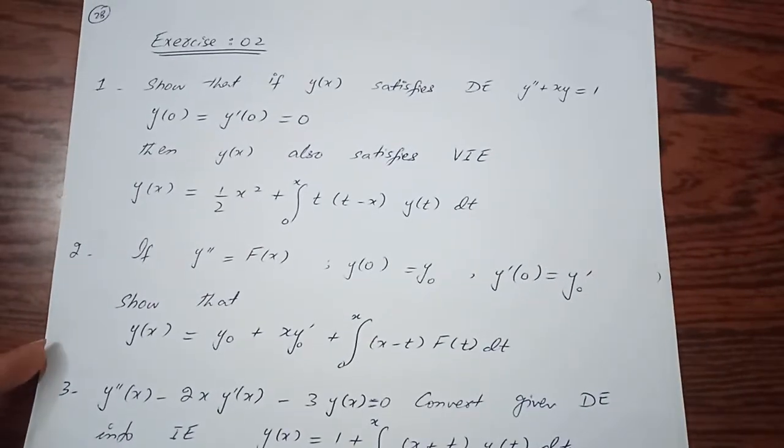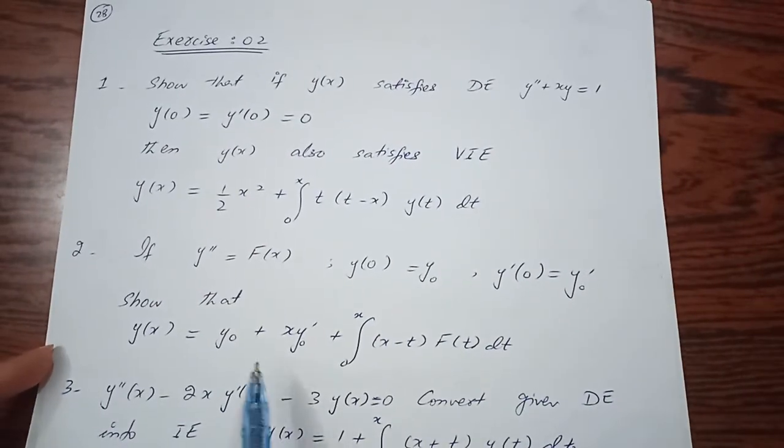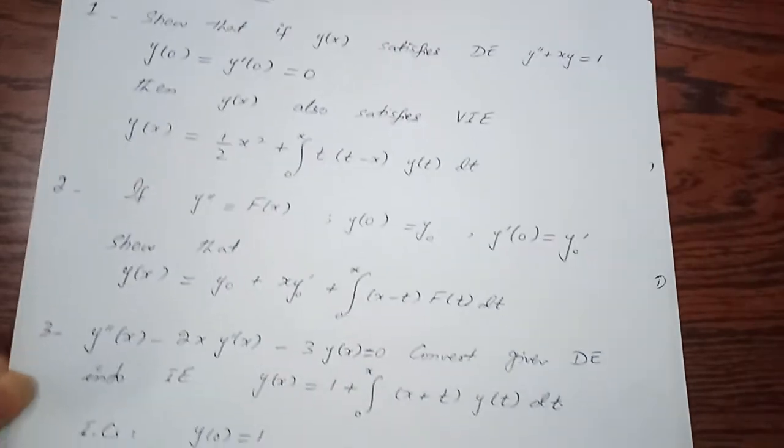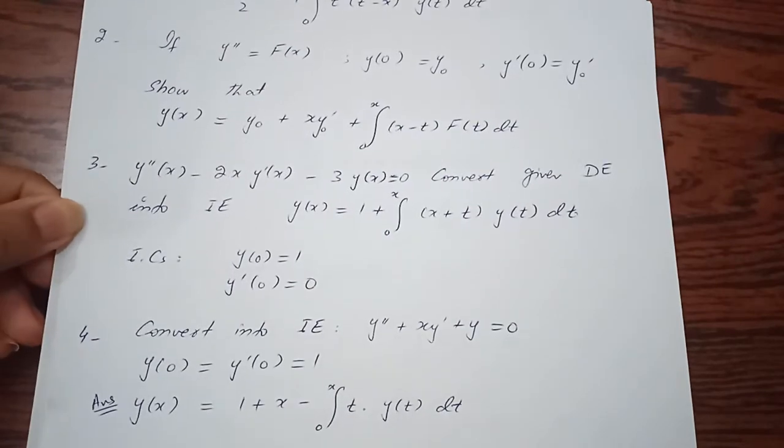And now you can try this exercise 2. This exercise 2 is based on the starting 2 questions that I have explained in this video. You can note down these questions and try doing them as practice.